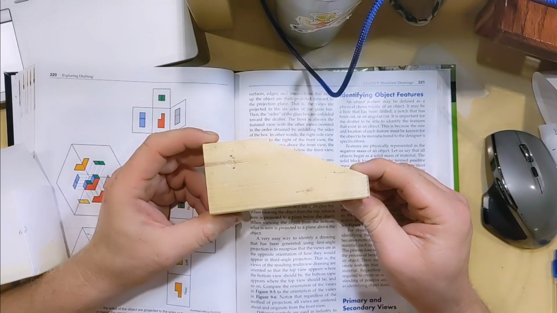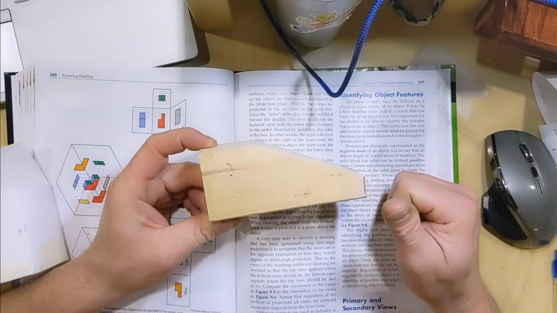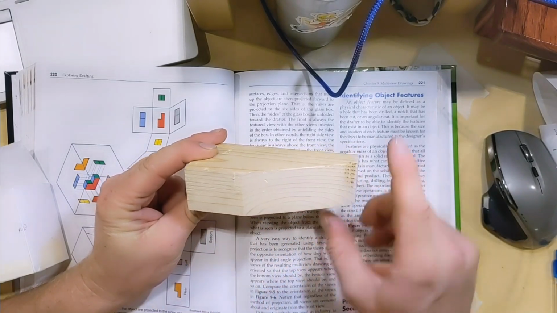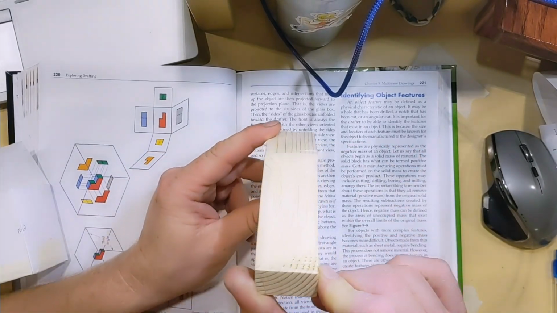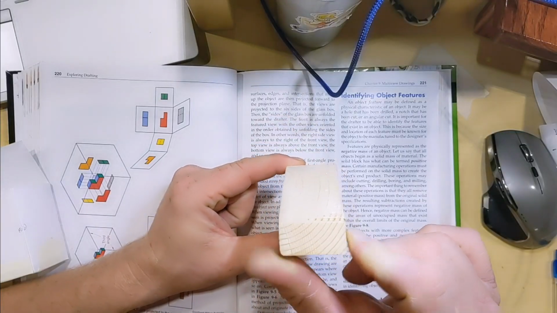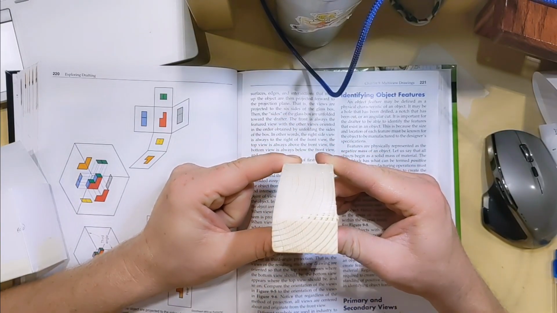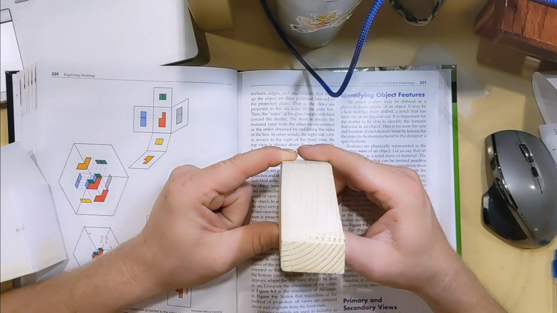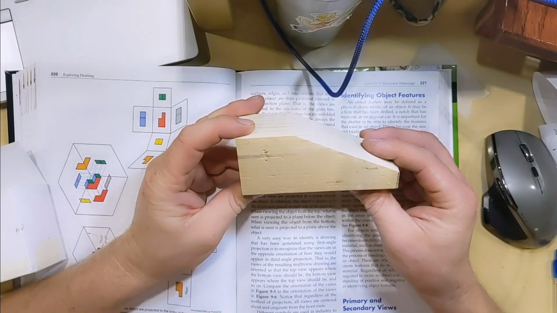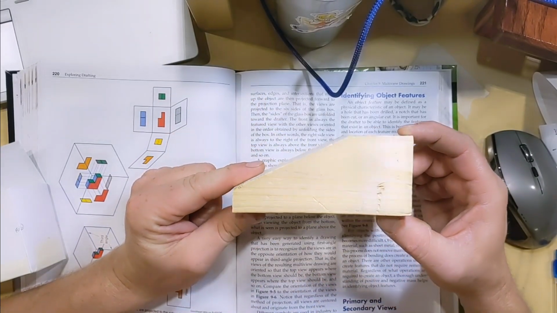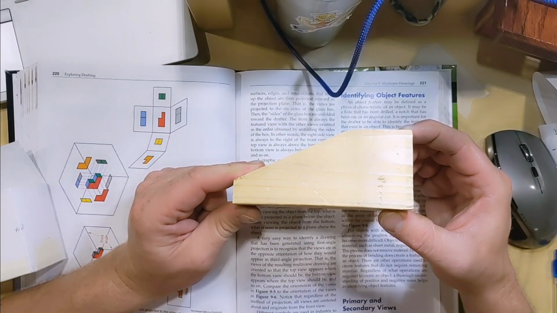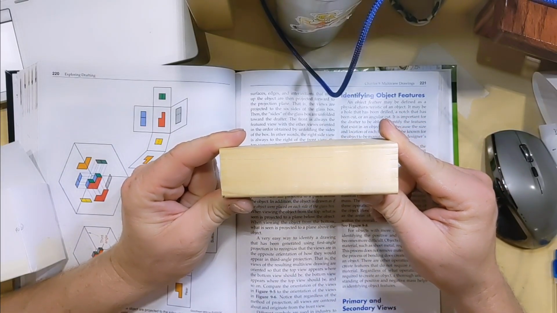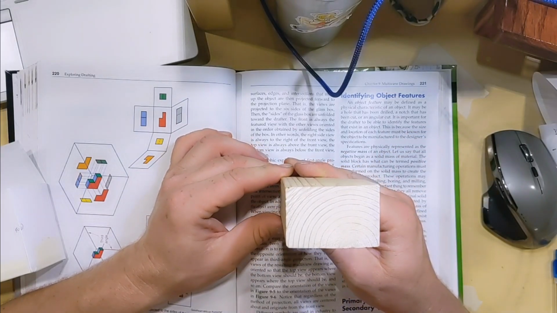Now, front view, I need to know this shape. That makes sense. Top view, because it's related to that shape, that makes some sense. And even the side view makes some sense to know where the plane is and where it becomes vertical again. The rear view is basically the same thing as the front, so I'm not going to repeat that. The bottom view isn't very important. It's just a rectangle, as is my left view.